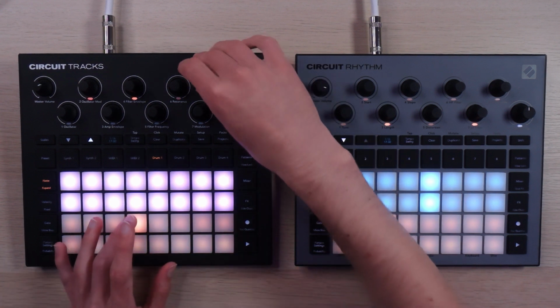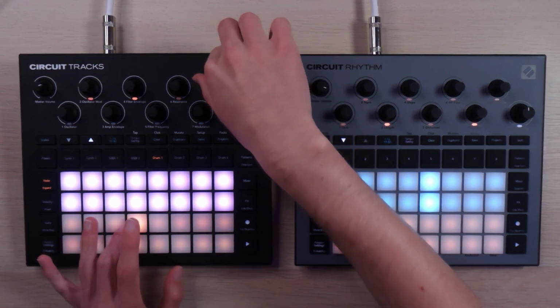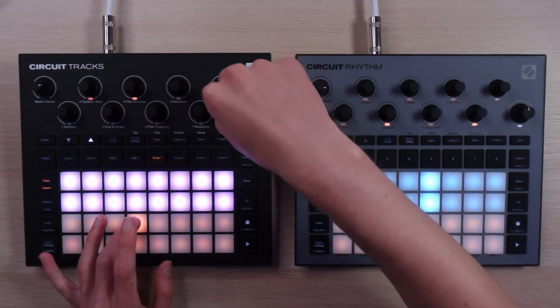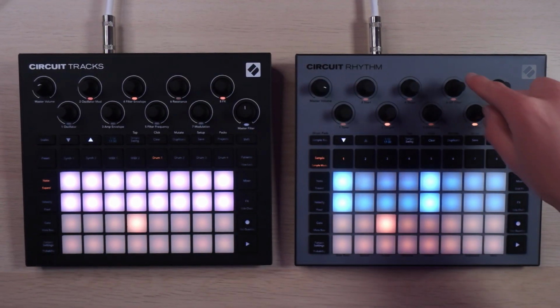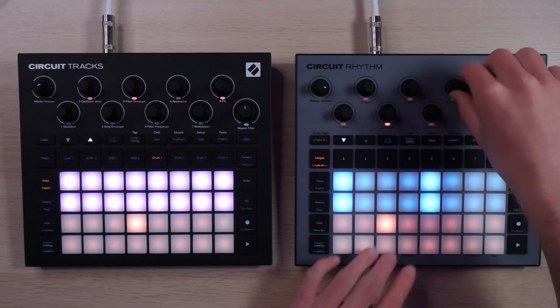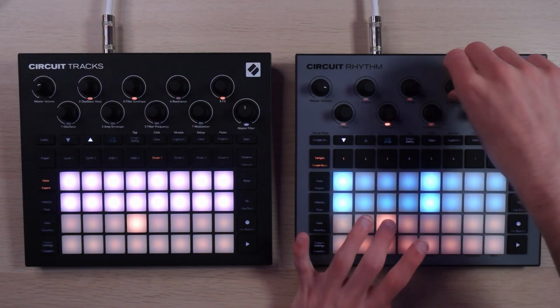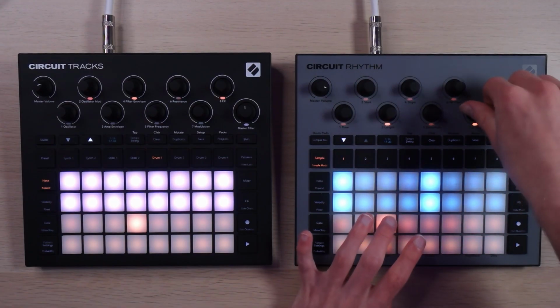Similar deal with the filter. That's cutting lows, that's cutting highs, and that's just all living on this one knob, whereas on the circuit rhythm, they actually broke those out. So you've got a high pass filter to cut the lows, and a low pass filter to cut the highs.